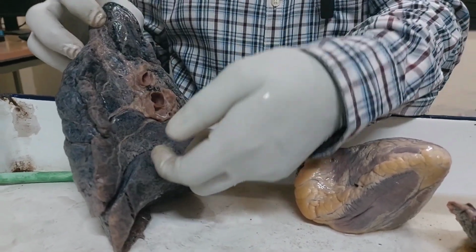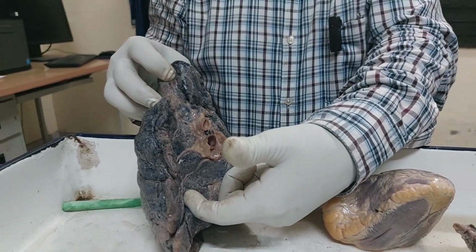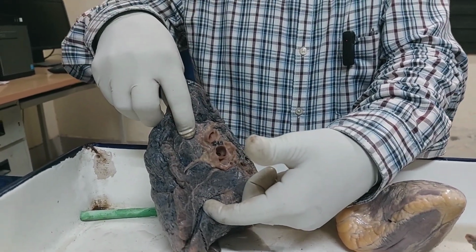And below the impression, on the lower side, another vein is there, that is called inferior vena cava or vena caval impression. That is for inferior vena cava, this is for superior vena cava.